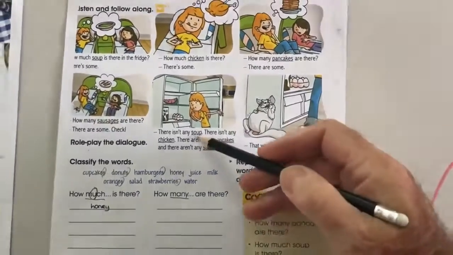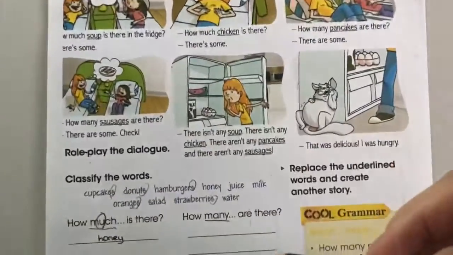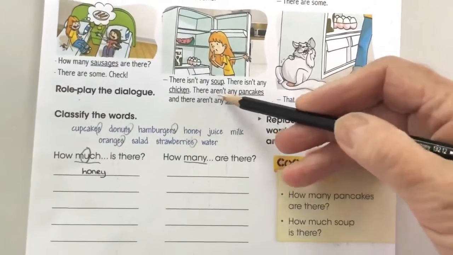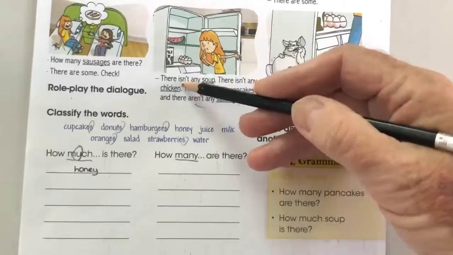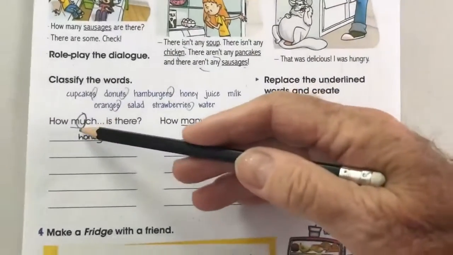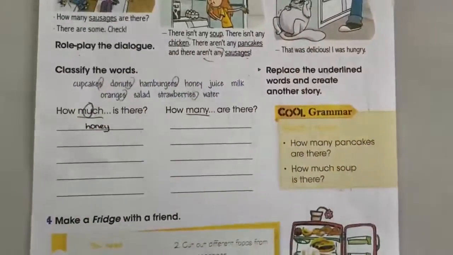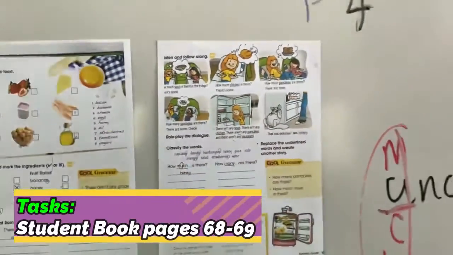So you see the cat, he's very happy. So here look, soup, chicken is not countable, pancakes, sausages, countable, so we must use are or are not. Uncountable is not. And here look, U for uncountable, many for countable. See if you can do those two pages, 68 and 69.